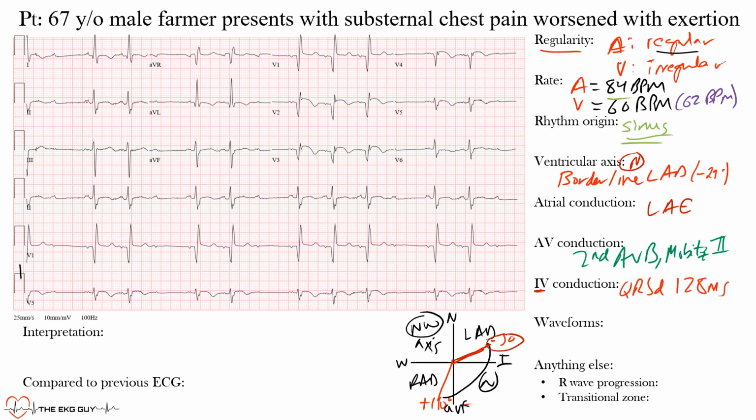So we would call that intraventricular conduction delay, meaning there's delay within the conduction within the ventricles, and that can be from a bundle branch block that we may see here or some other things. So let's get moving on because there's still a lot to cover here. So we have some prolongation of the intraventricular conduction.